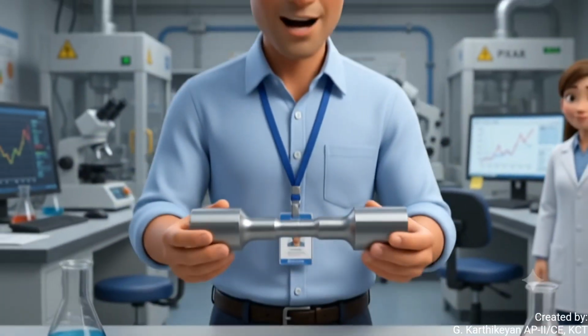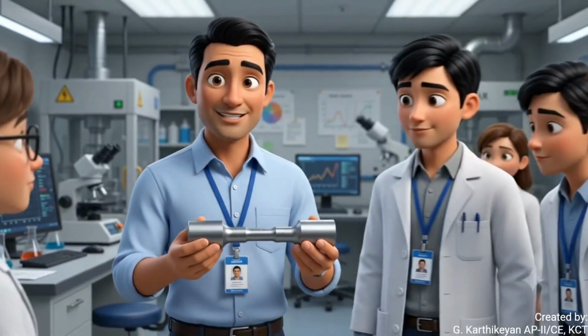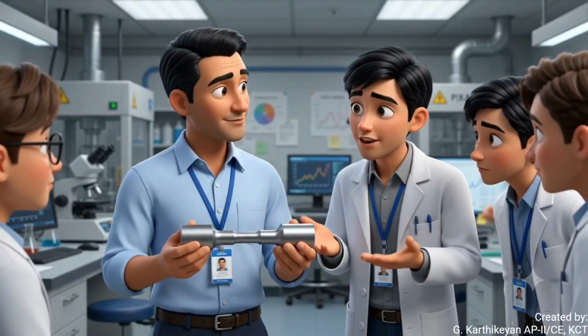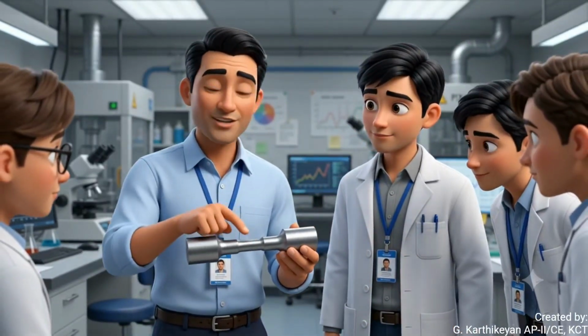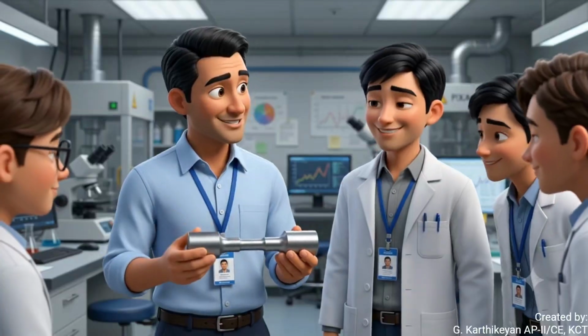This is the standard mild steel tensile specimen used for today's experiment. Why is the middle portion thinner than the ends? That section is called the gauge, where deformation takes place during the test.